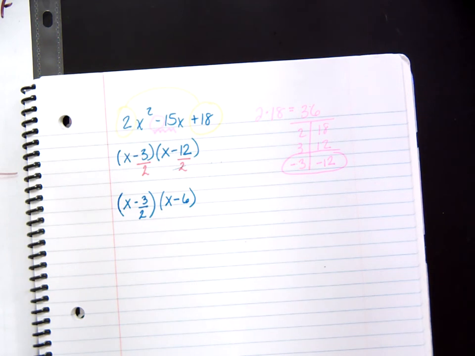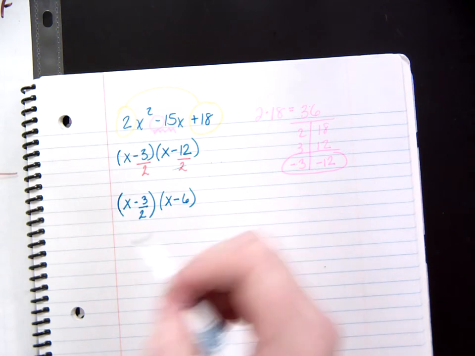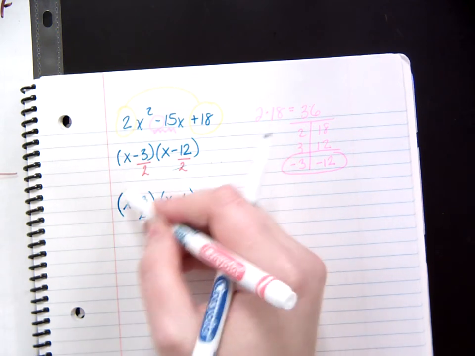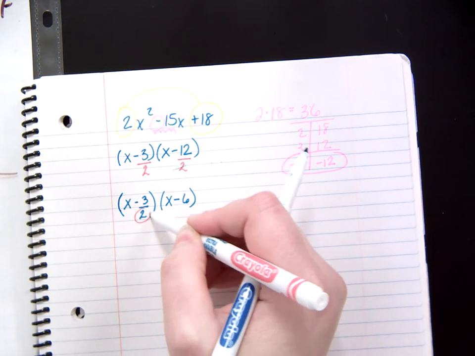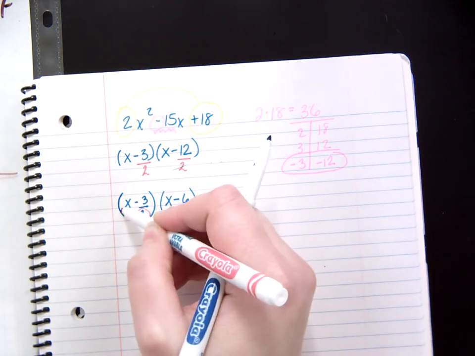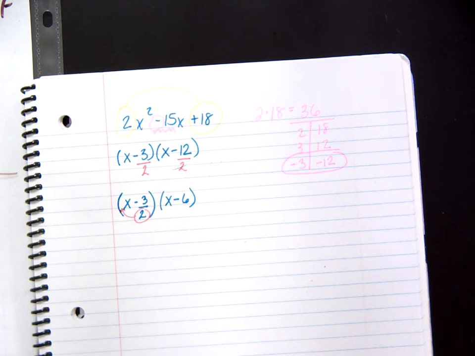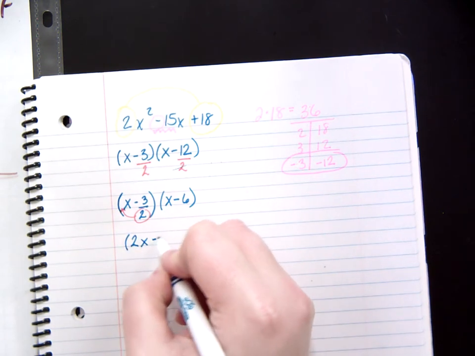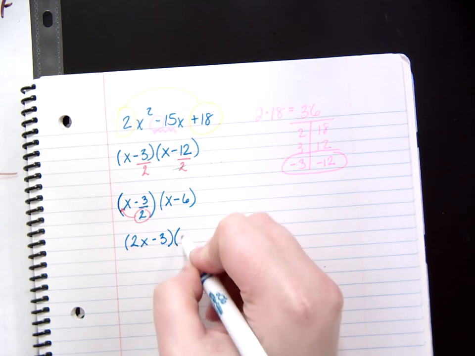Now, technically, if we were to FOIL at this point, we're still not going to get that 2x squared minus 15x plus 18 until we rewrite this part here. What I'm going to do is take the denominator here and put it in front of the x, which is going to give me 2x minus 3 times x minus 6.